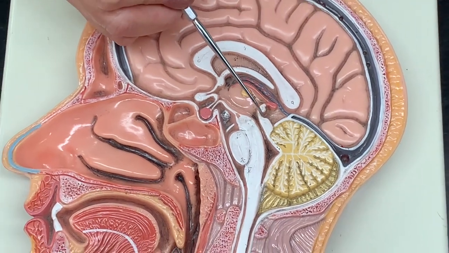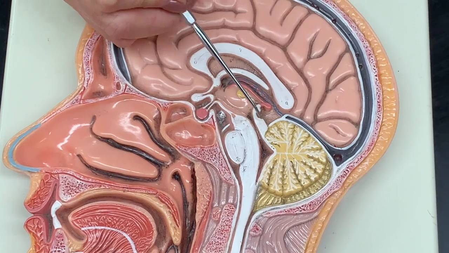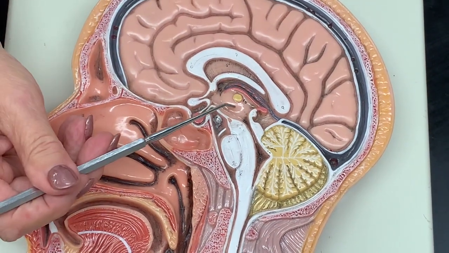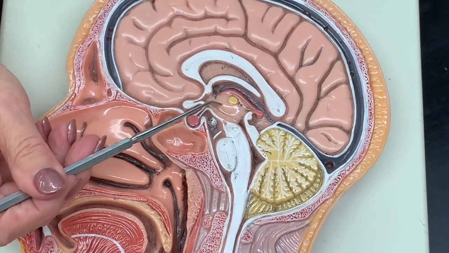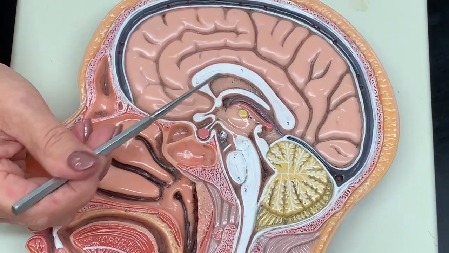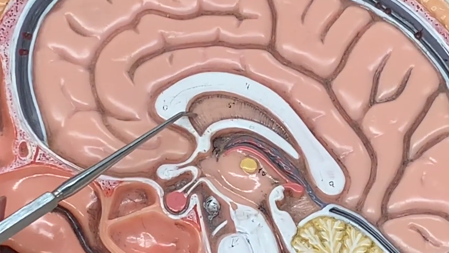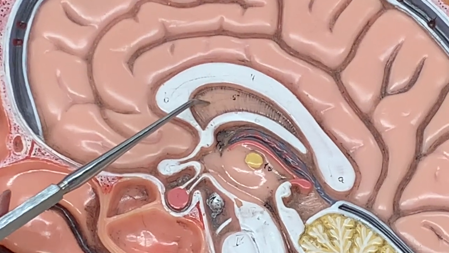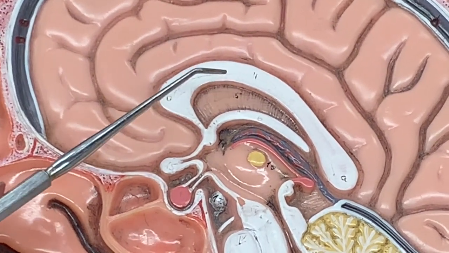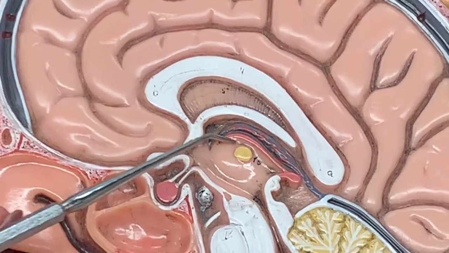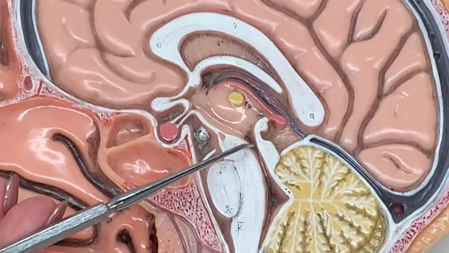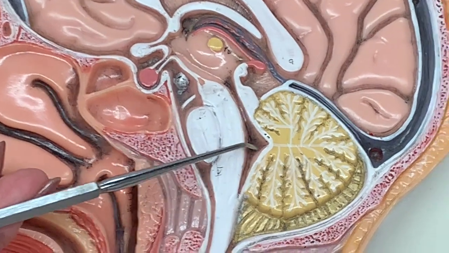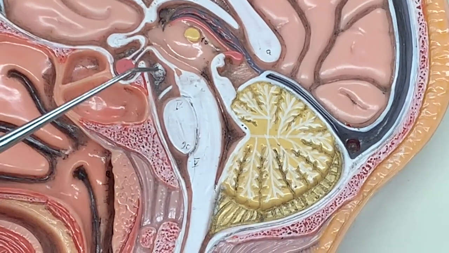Those are our superior and inferior colliculus. Well, let's go back to this. This space in here is supposed to represent the space of the lateral ventricle. So we have one on each side, our first and second ventricle. The space over this would be our third ventricle. Then following down here, we have the cerebral aqueduct going into our fourth ventricle.